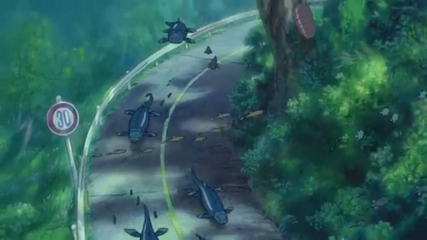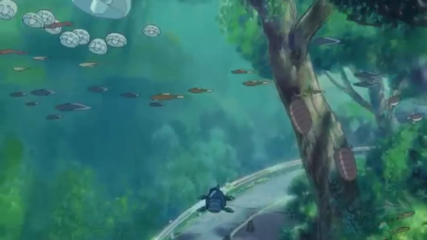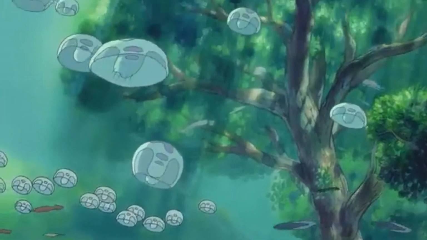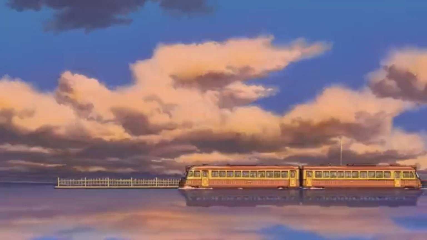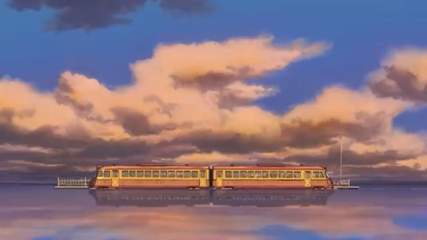Chihiro succeeds. She gets her parents back. They return to the car. But notice how it ends. Yeah, the car's covered in dust and leaves, suggesting time passed differently. And her parents, they don't remember a thing.